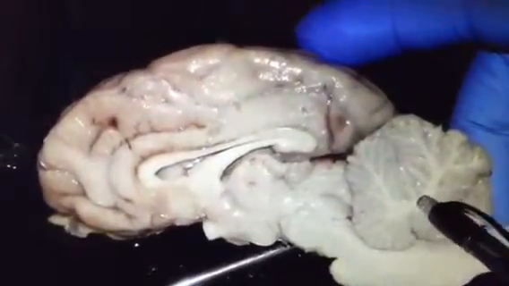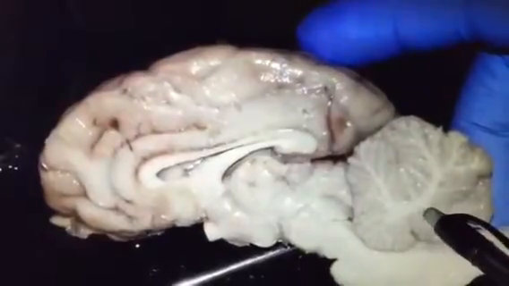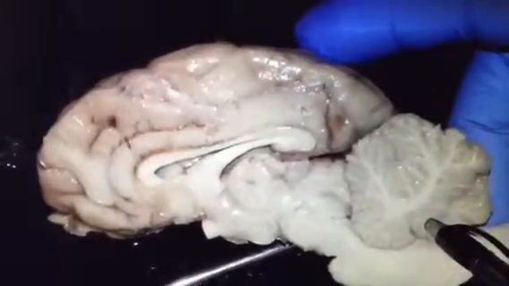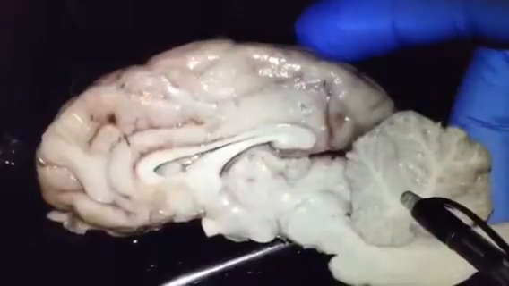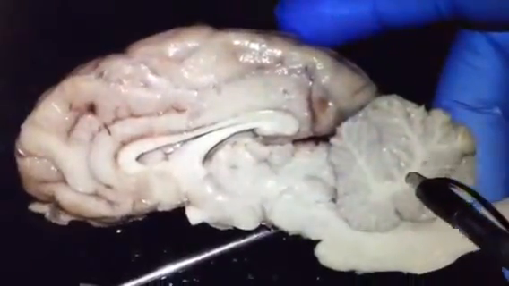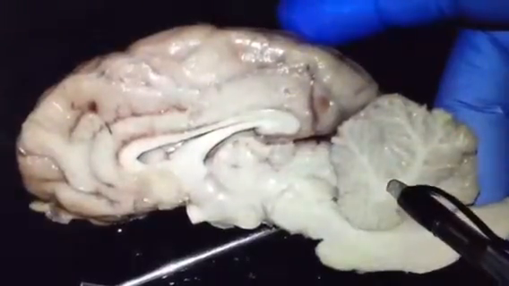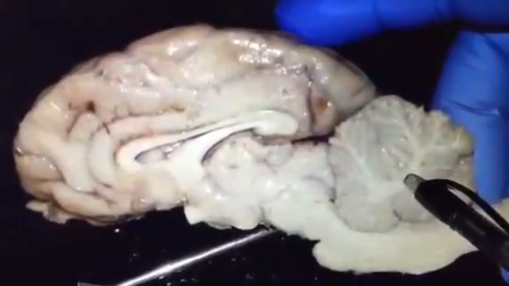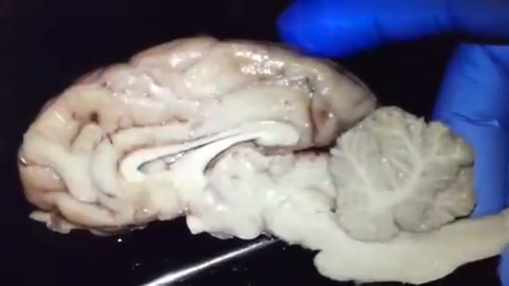The white part is the white matter and the gray part is the gray matter. White matter is inside the gray matter. So the cerebellar white matter is called arbor vitae. We call this one arbor vitae. It's called the arbor vitae because it resembles the branches of a tree.